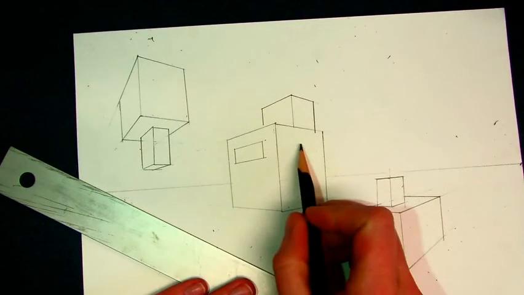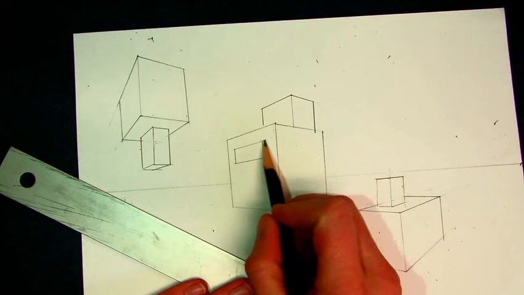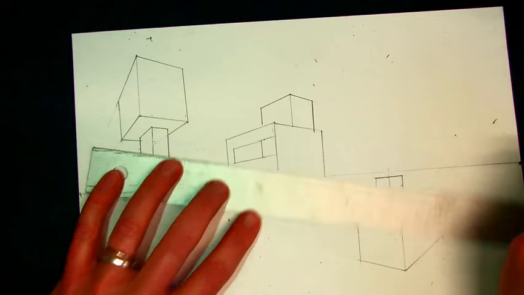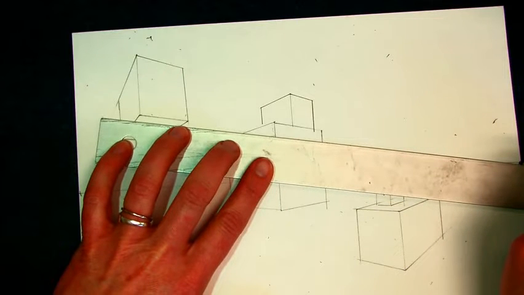If I want to be sure the window on this side lines up perfectly, I could continue these lines out.